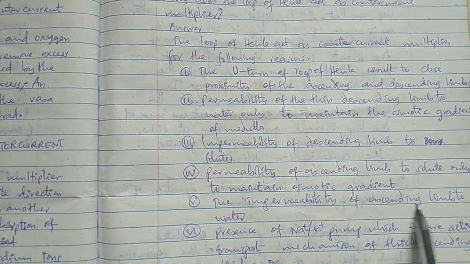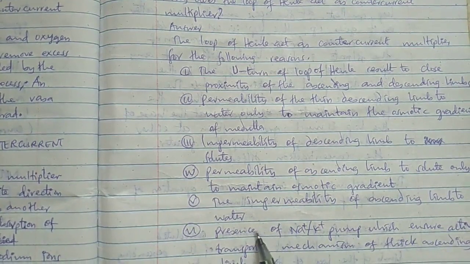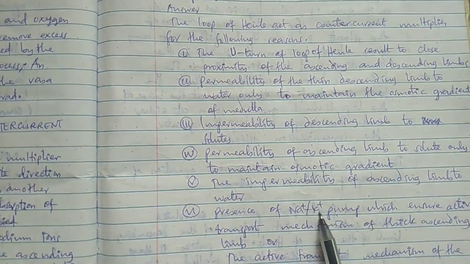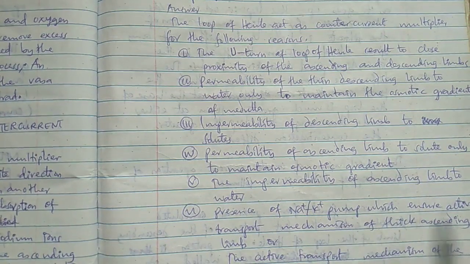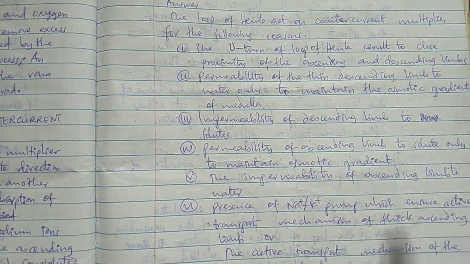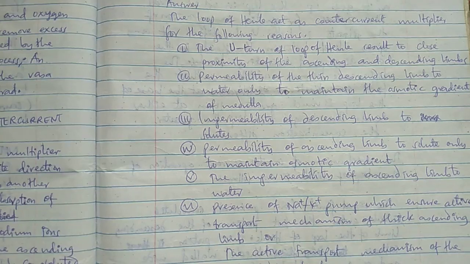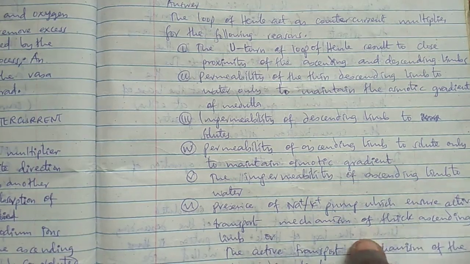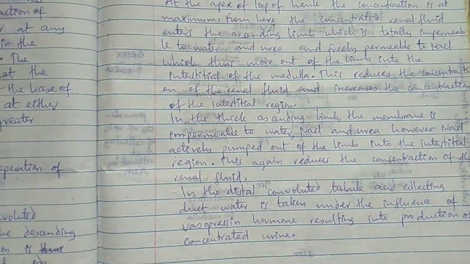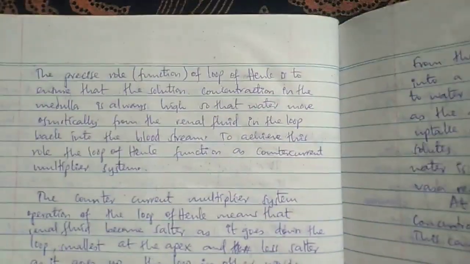Fifth, the impermeability of the ascending limb to water. Now number 6, presence of sodium and potassium pump which ensures active transport mechanism of the thick ascending limb. Kwa hiyo, the descending limb is permeable to water but impermeable to salt. The ascending limb is permeable to salts but impermeable to water. And U-turn inatupelekea tu tuna close proximity.